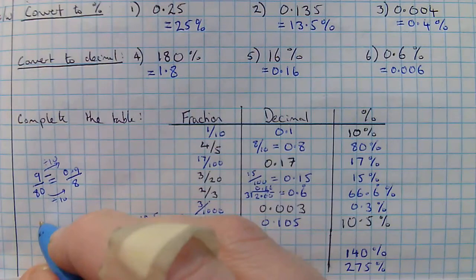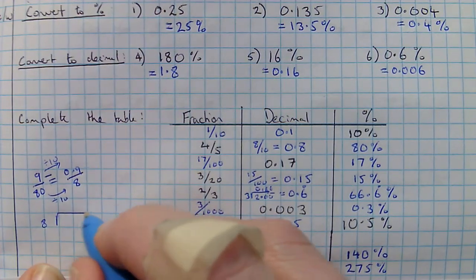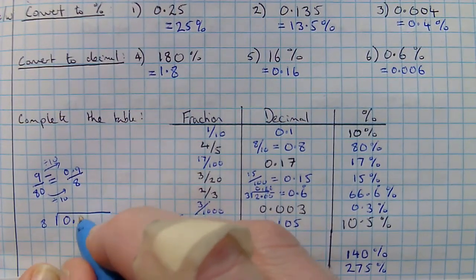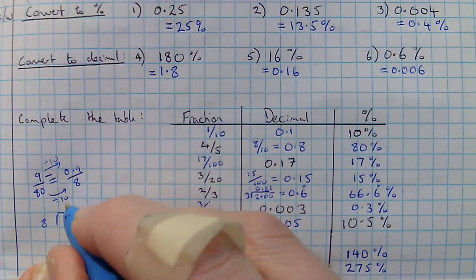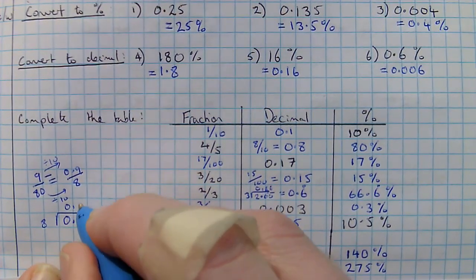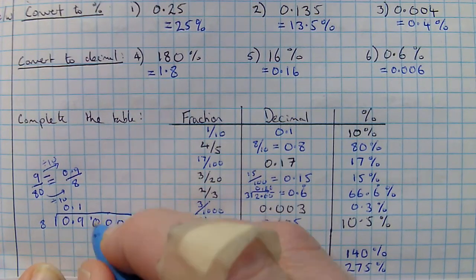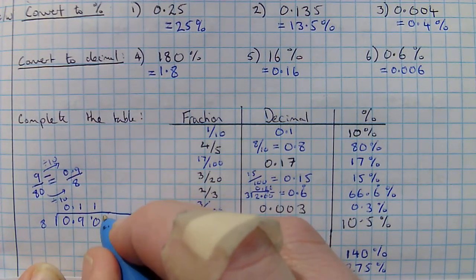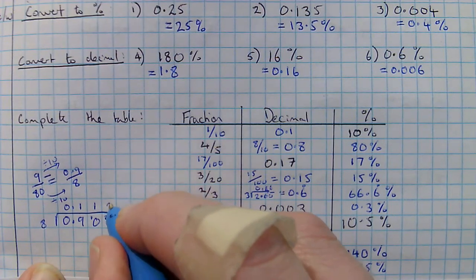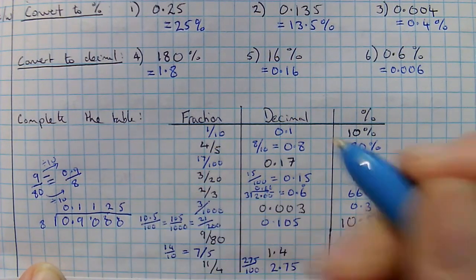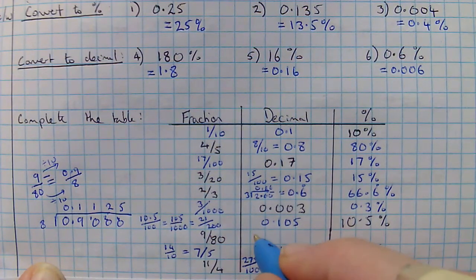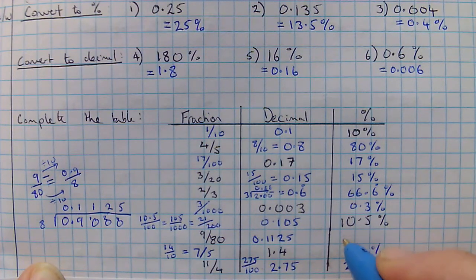So if I look at 8 into 0.9, 8 into 0 goes 0, 8 into 9 goes once, remainder 1, 8 into 10 goes once, remainder 2, 8 into 20 goes 2 for 16, remainder 4, 8 into 40 goes 5. So my answer there as a decimal is 0.1125. As a percentage, 11.25%.